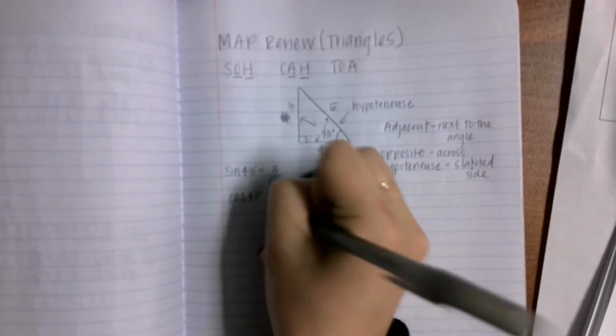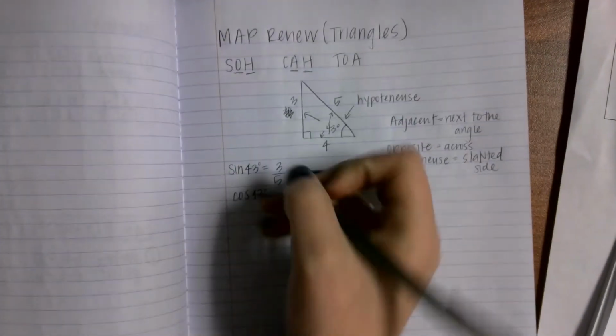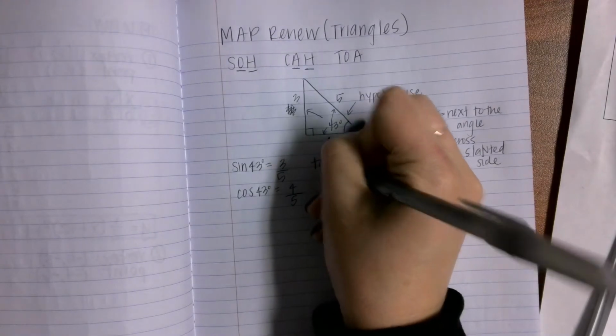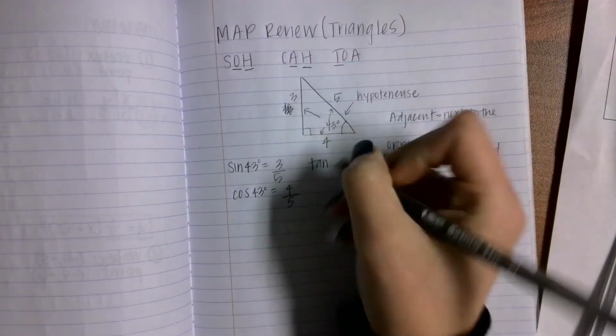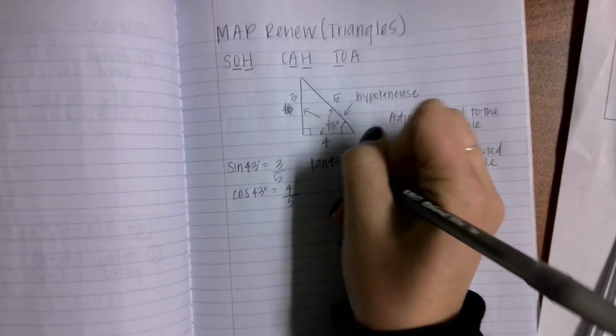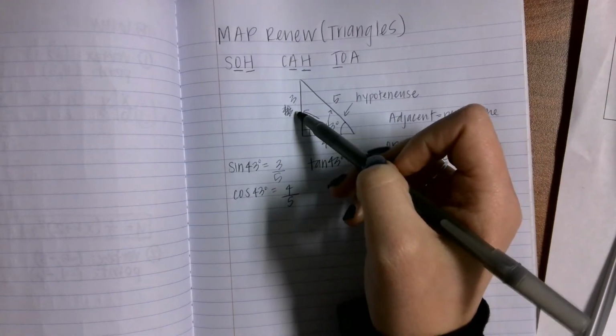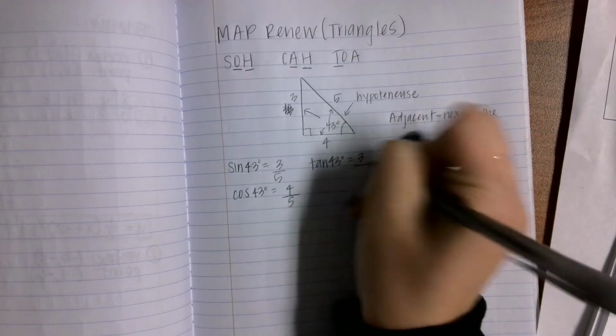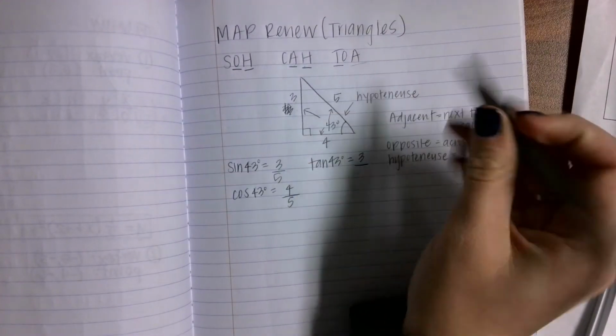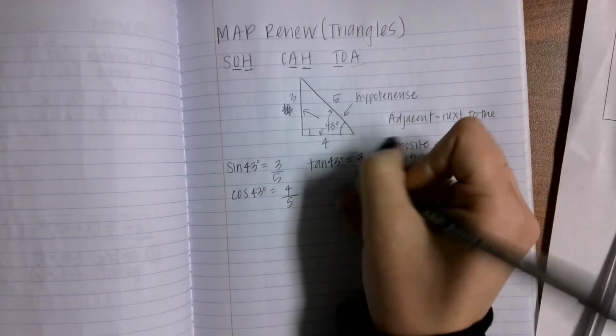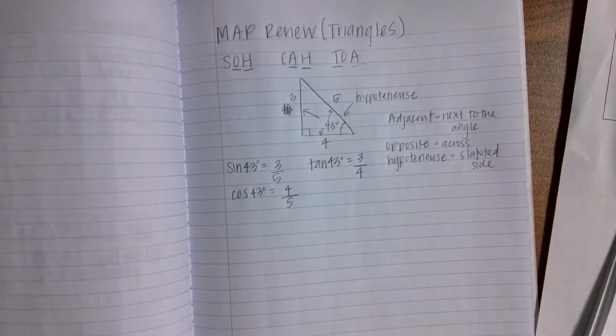My hypotenuse is 5. Finally, T stands for tangent. The tangent of my 43 degree angle, O stands for opposite, which is 3. And A stands for adjacent, which means the side that's closest to the angle, is 3 over 4.